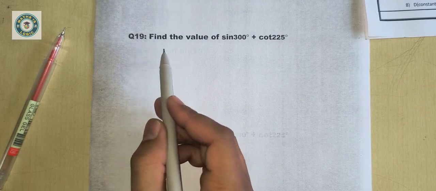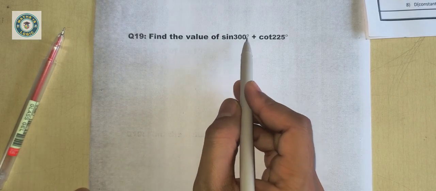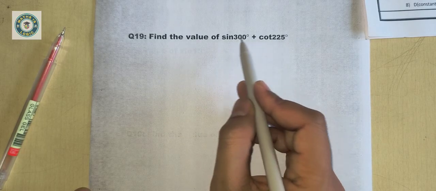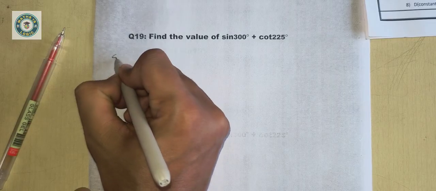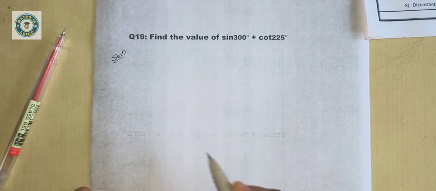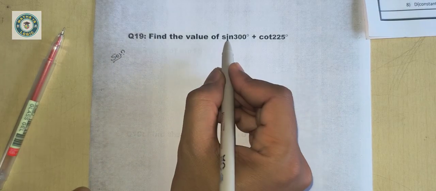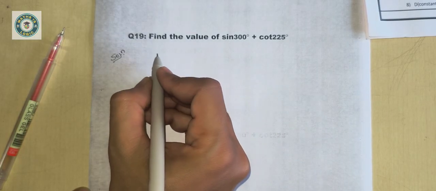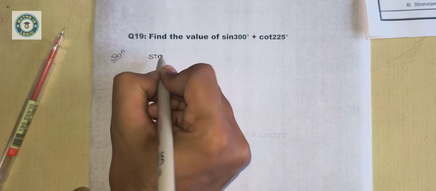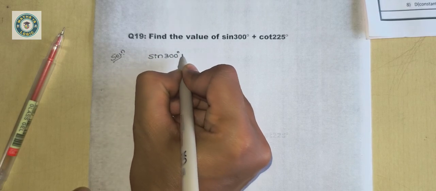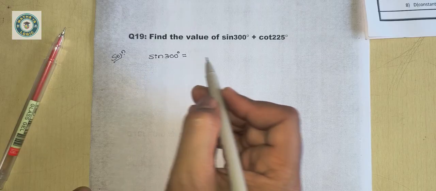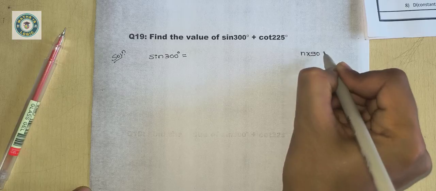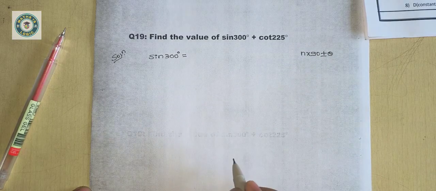Next, question number 19. Find the value of sine 300 degree plus cot 225 degree. So, to solve this example in trigonometry, we are going to apply allied angle formulas. Here first we will find the sine 300 degree value. So first write sine 300. First step, we need to bring this 300 into standard form. What is that standard form? n into 90, either plus or minus theta.